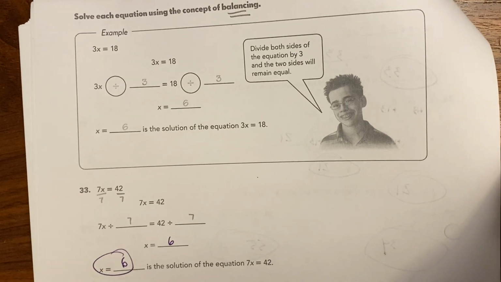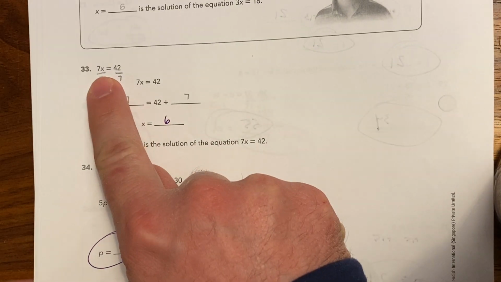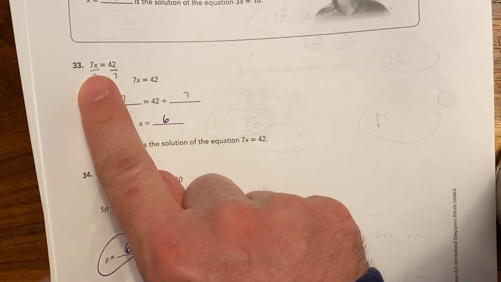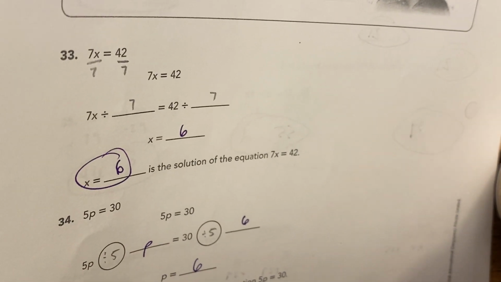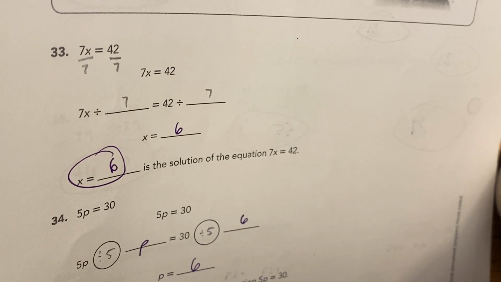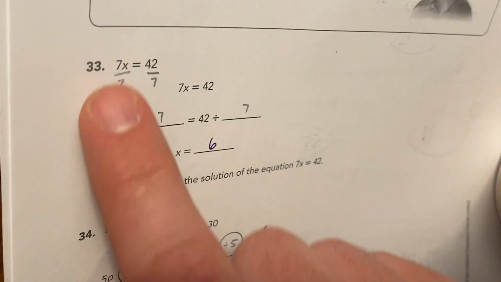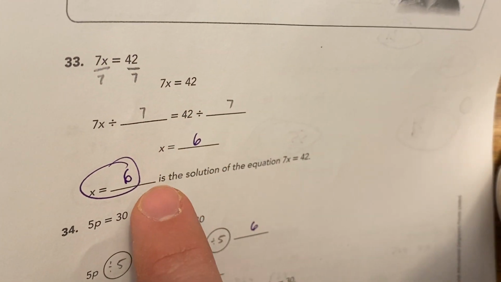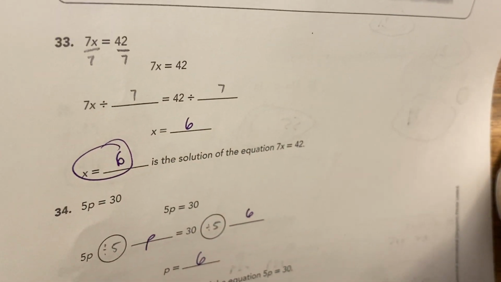We have an example. They're switching it up on us a little bit. Now we have multiplication, so you've got to divide. I showed division with fractions. That's a common strategy in algebra. You don't show a division sign, you just set up fractions. 7x equals 42, divide both sides by 7. Isolate the variable. You end up getting x equals 6. Number 34, p equals 6.